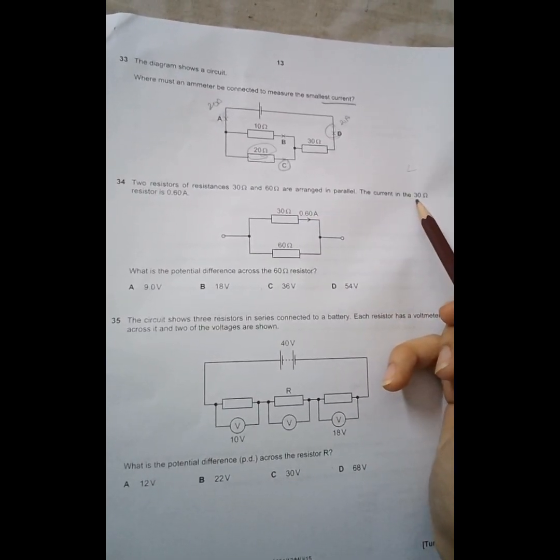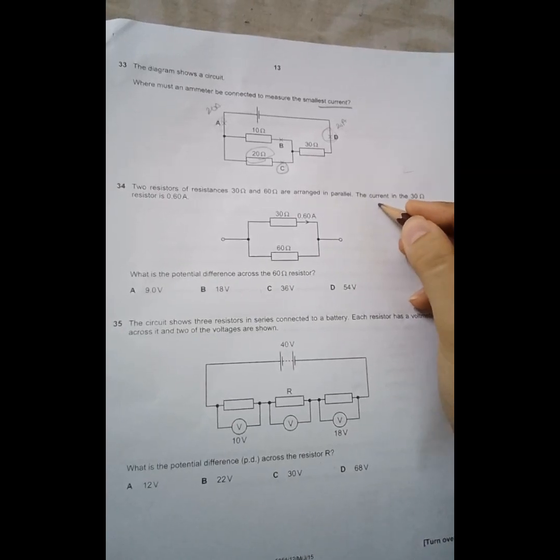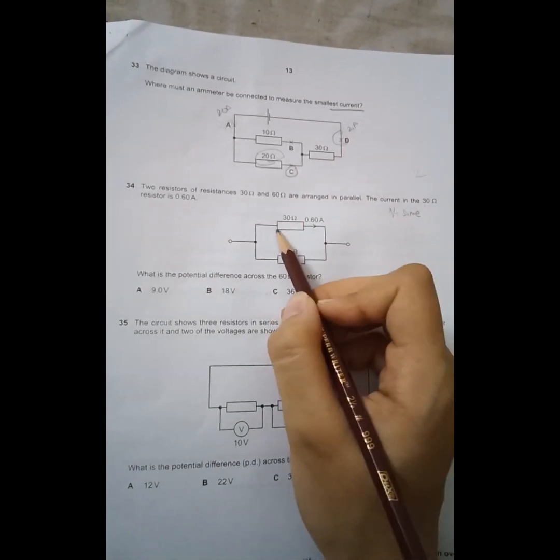Two resistors of resistance 30 ohm and 60 ohm are arranged in parallel. The current in the 30 ohm resistor is 0.6 ampere. What is the potential difference across the 60 ohm resistor? Since these two are in parallel, the potential difference remains the same. So if I can find V through these two, V equals I R, so now I have to find V because that's going to remain the same.